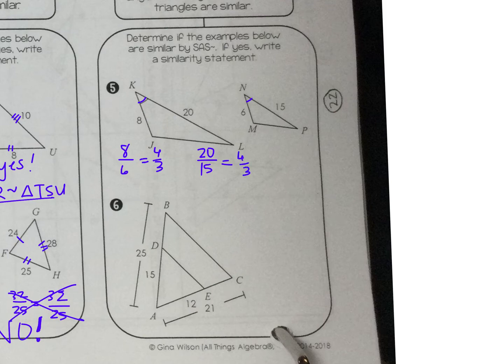So those are the same. It means I have side-angle-side, side-angle-side. So yes, and now I need to write my similarity statement. I'm going to write JKL. I keep saying congruency. It's your similarity statement. Is similar to, I'm going to go with NMP.